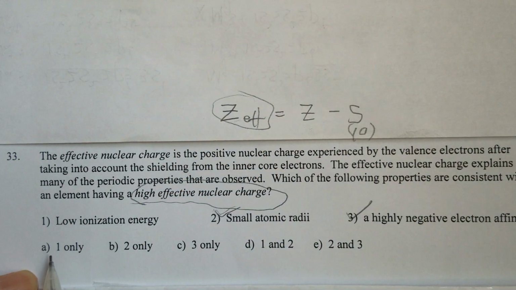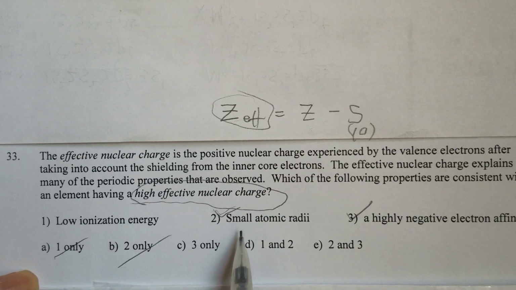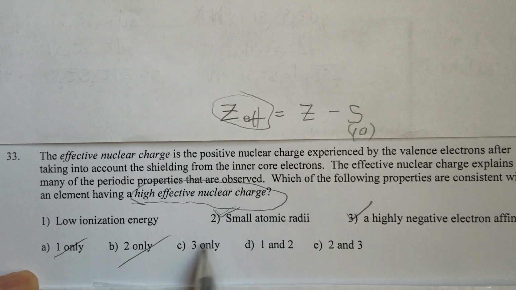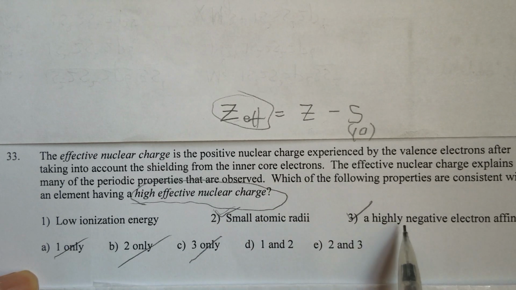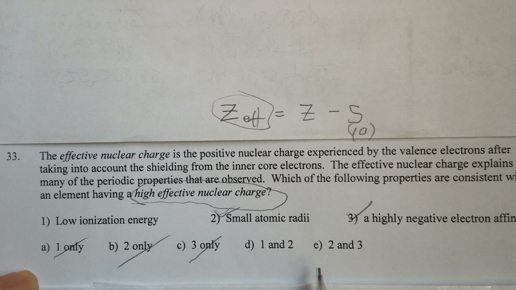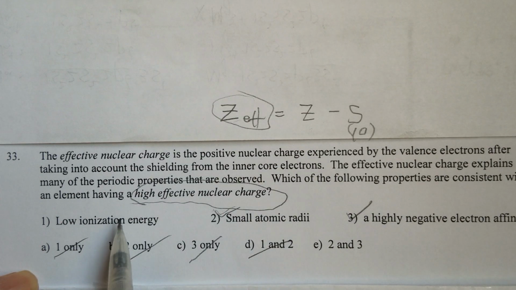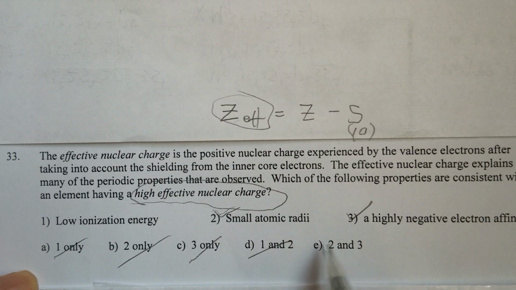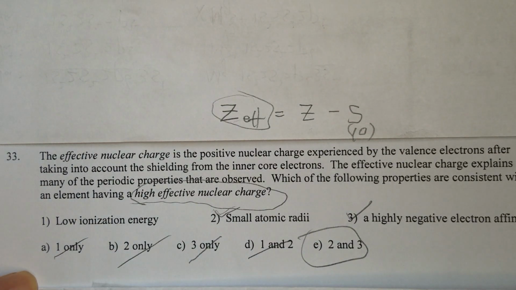Now look at the choices. 1 only, no way. 2 only, no. 2 is good, but it's not just 2. 3 only? 3 would deliver this result, but not just 3. It's 2 and 3. D, 1 and 2, obviously that's also wrong because 1 is the opposite trend. E is the only correct choice.